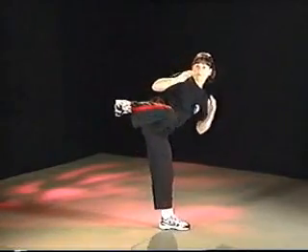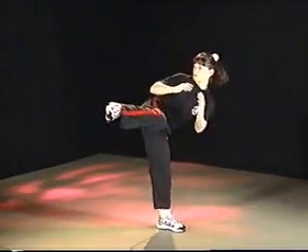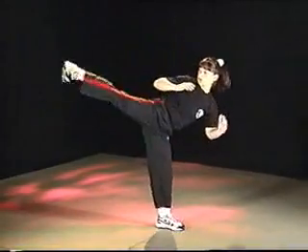Let's break the movement, and we see that Mani is lifting the knee and then pivoting at the hip, sending the heel to the side, and from here, in flowing motion, we kick the side kick.